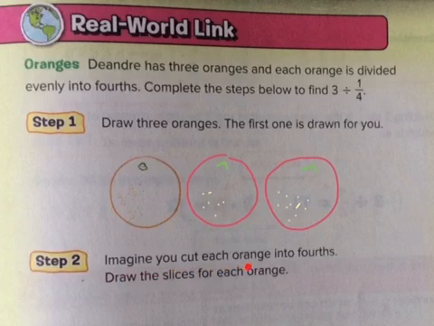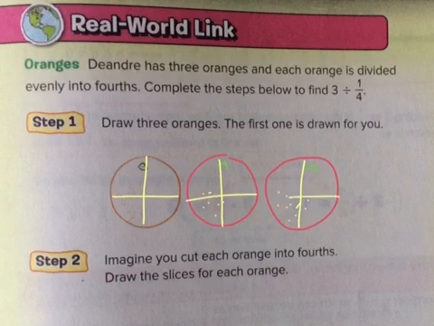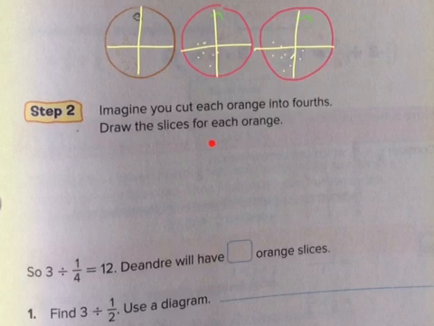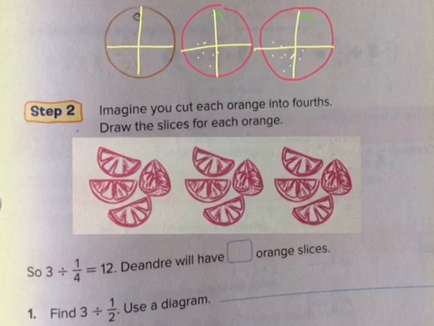Imagine you cut each orange into 4ths. Draw the slices for each one. Okay, so we have to cut them into 4ths. I know people don't normally cut oranges like this, but this is essentially the idea right here. Cut them into 4ths. So go ahead and draw your 4 slices for each orange right there. My slices just magically appear. So you see I have 4 for each orange.